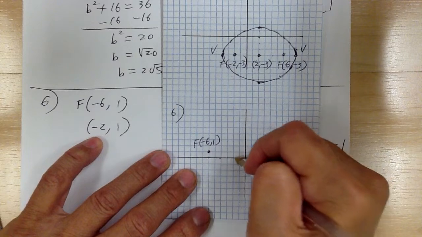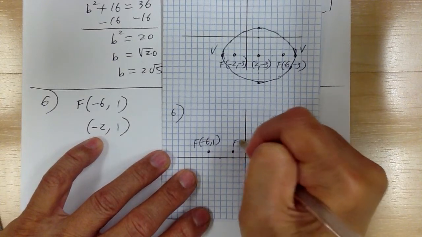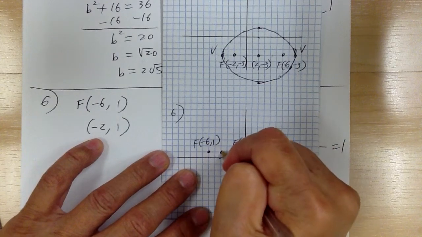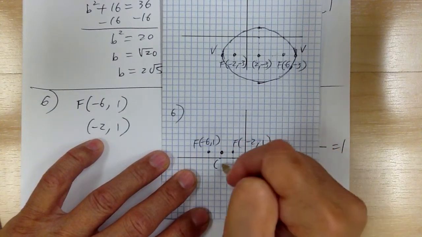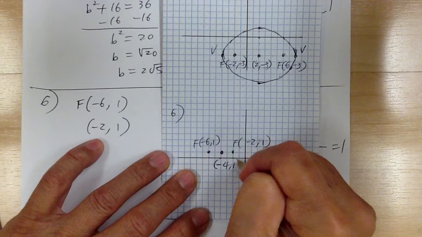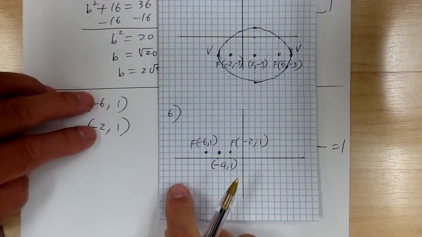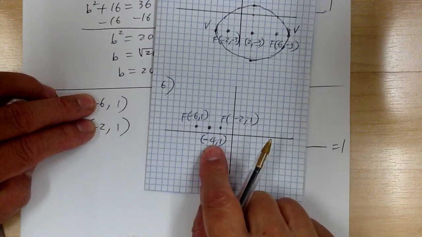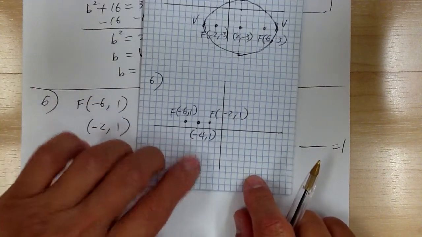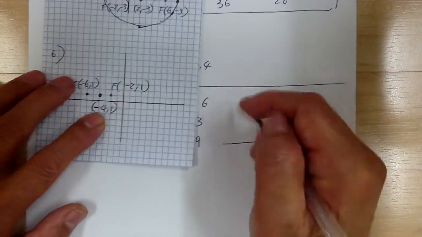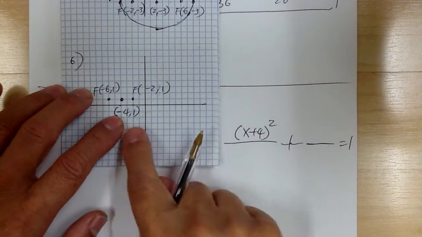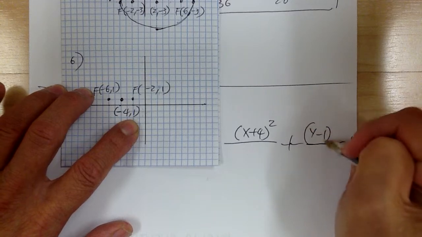And then you have the -2, 1. So from here, the center is going to be right over here, and it's going to be at -4, comma 1. Okay, so again, you can just average over here. You add, you get -8, divide by 2, get -4. As soon as you get your center, then you can go and write your equations. You're going to get x plus 4 squared, right? Then you're going to get y minus 1 squared.